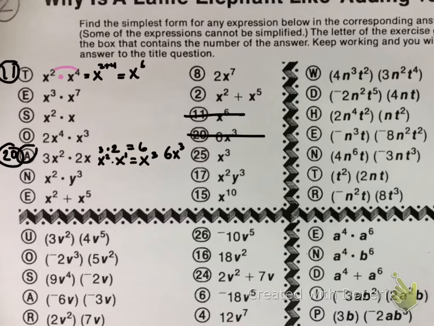All right, and then down at the bottom of the page where the numbers are, that's where you will put the letter that you found. And then that should spell something out. The answer to Y is a lame elephant, like adding 19 and 4.